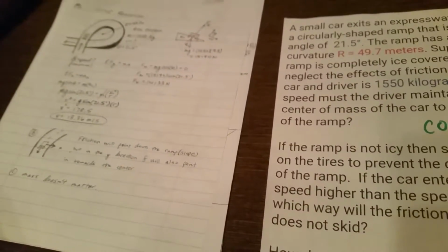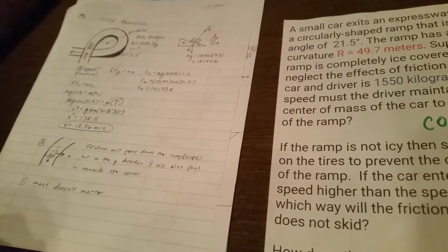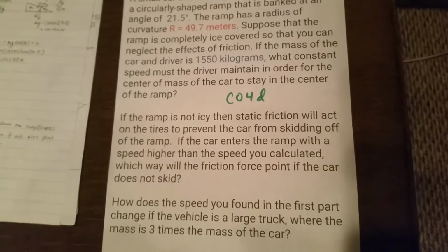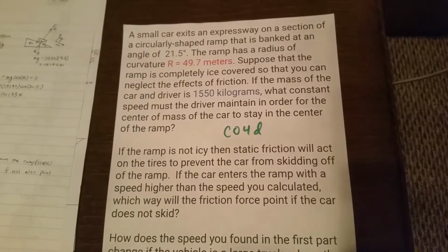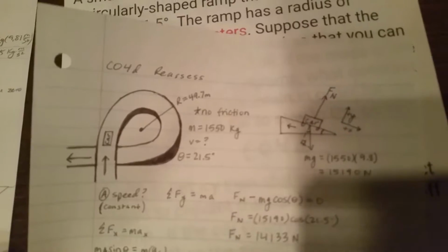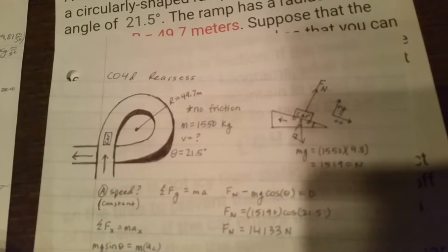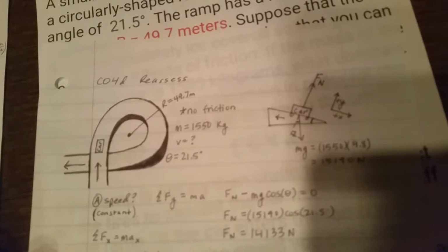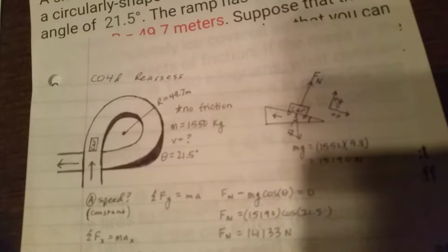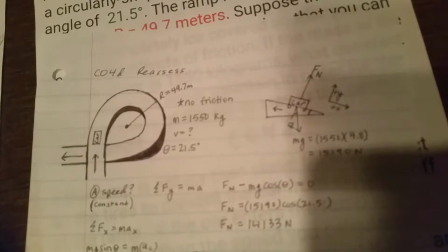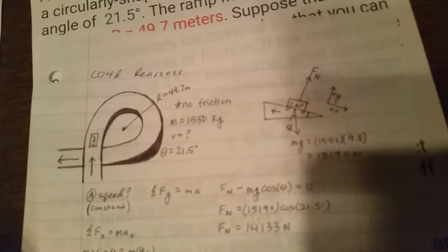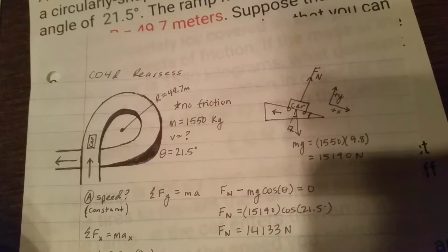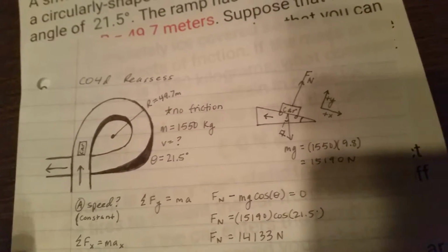This is a screencast reassessment for CO4d, and the question is about the small car that exits an expressway. It tells you the mass, which is 1,550 kilograms. We don't know the velocity. It says the angle of the ramp is 21.5 degrees, there's no friction when the car is on the ramp, and the radius is 49.7 meters.